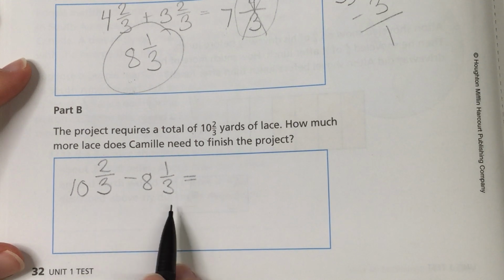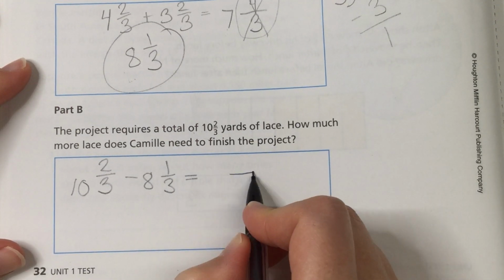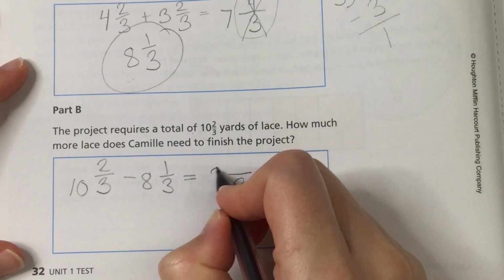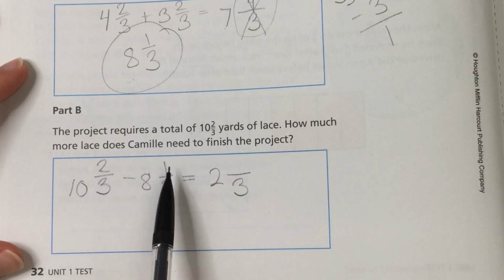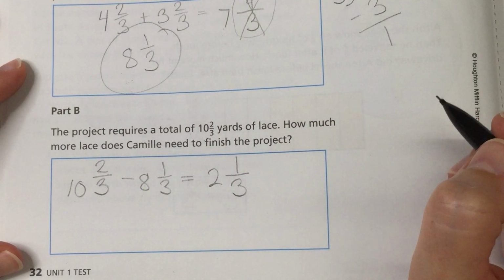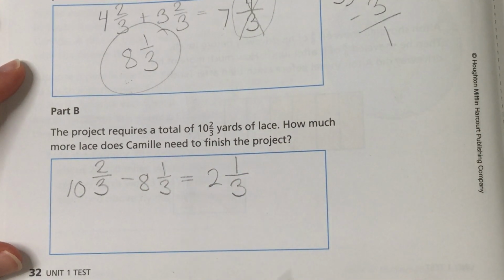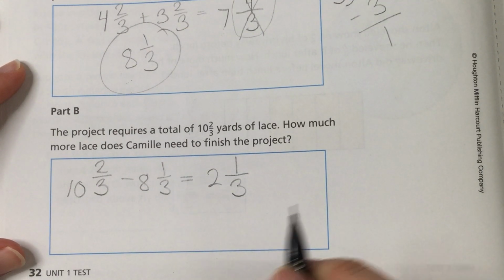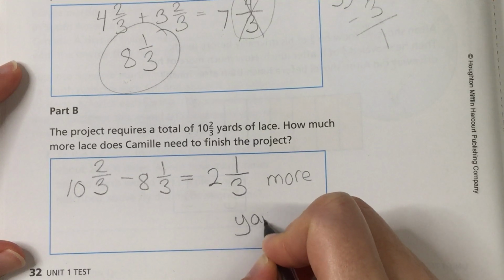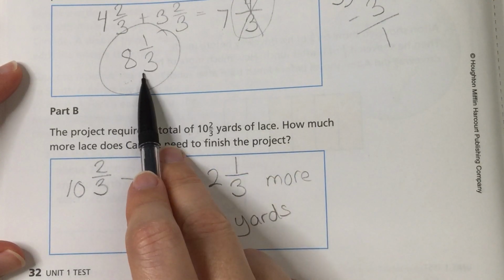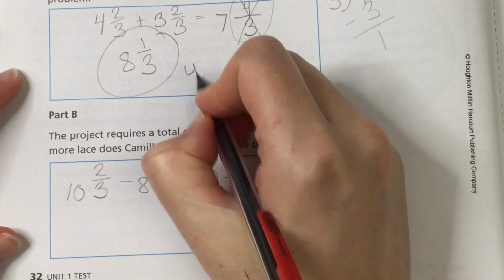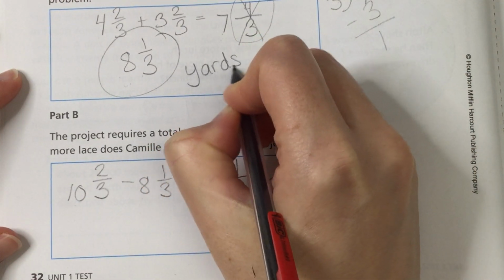So again, the denominators are the same, so it's making our lives pretty simple right now. Whole numbers, 10 minus 8 equals 2. Numerators, 2 minus 1 equals 1. Yay, I don't have to regroup or anything. This looks like a fraction that is good to go. I don't even have to simplify it. 2 and 1/3 more yards. I forgot to label up here, and I should not forget to label. That is really important. So again, we are looking at yards up there.